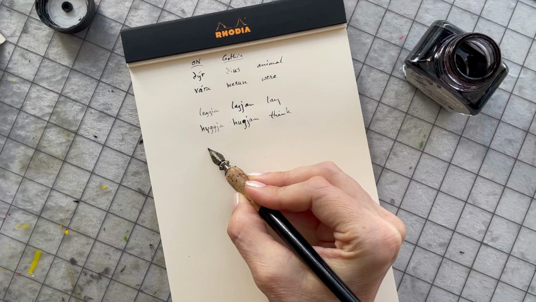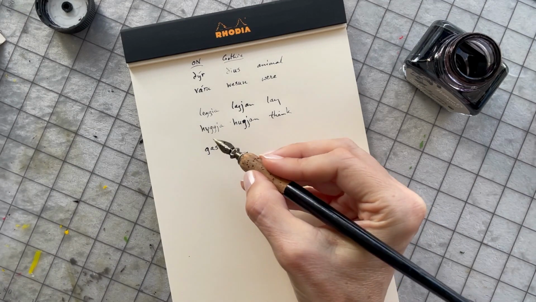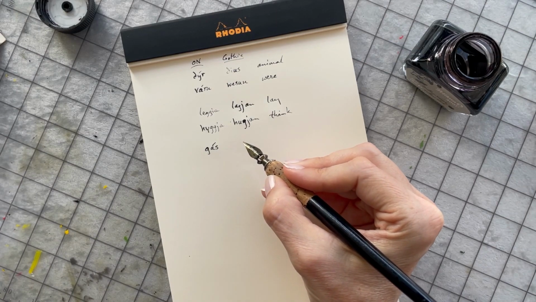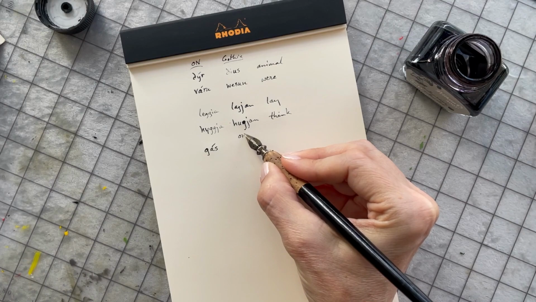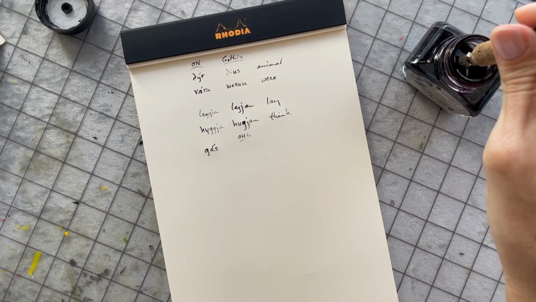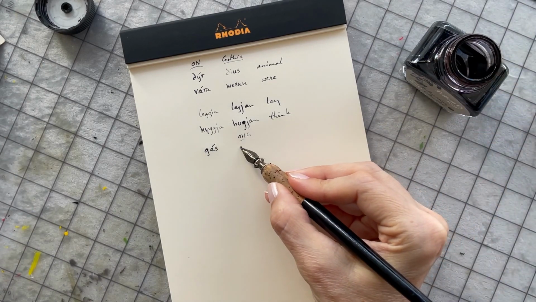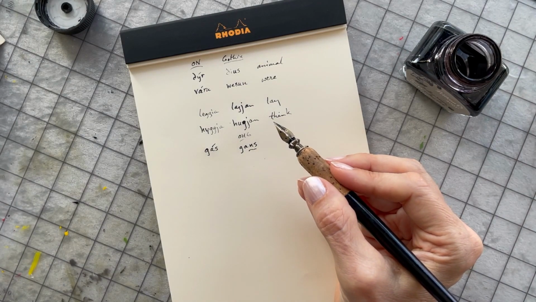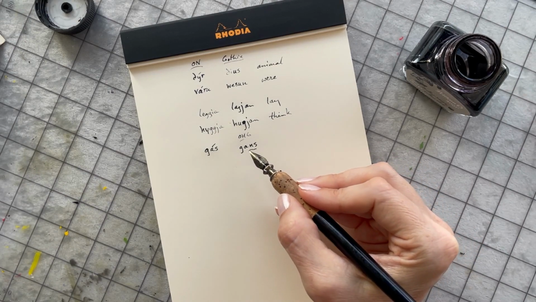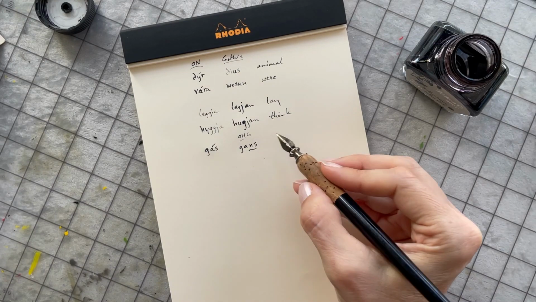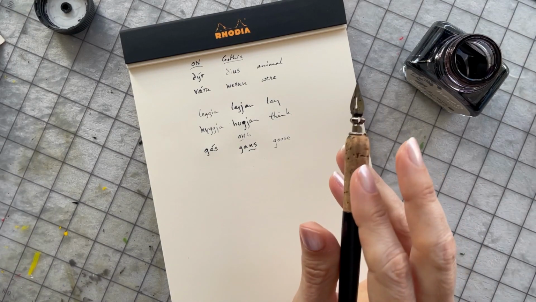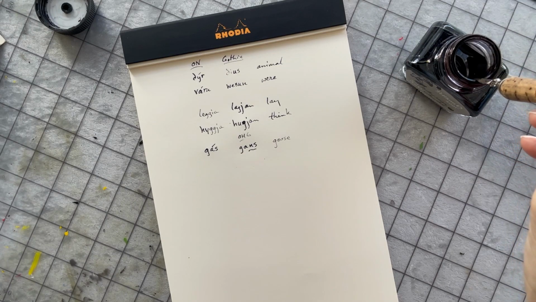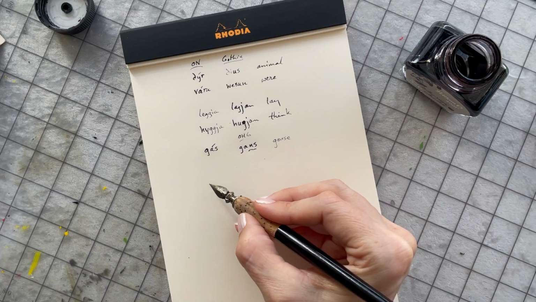How about this one? It translates to ganz. We have that nasal coming through, and it's also in modern German ganz, which is a little bit more aspirated. Ganz, ganz, Old High German, and English, goose.